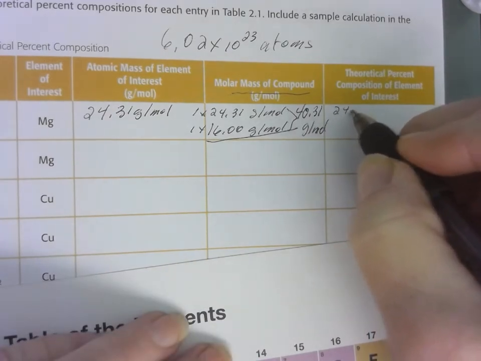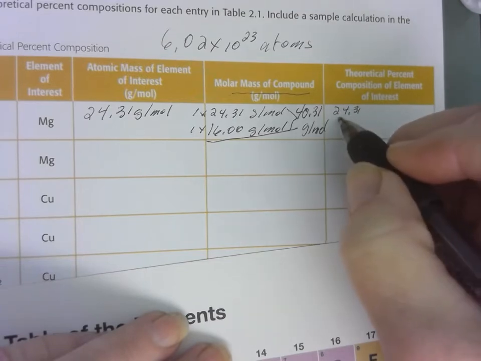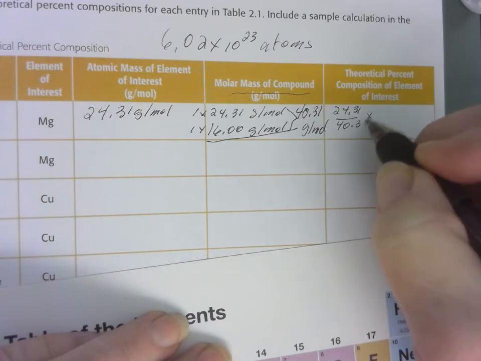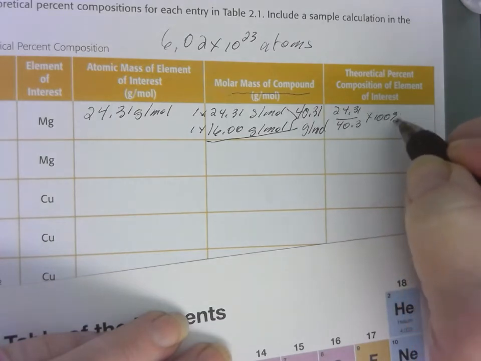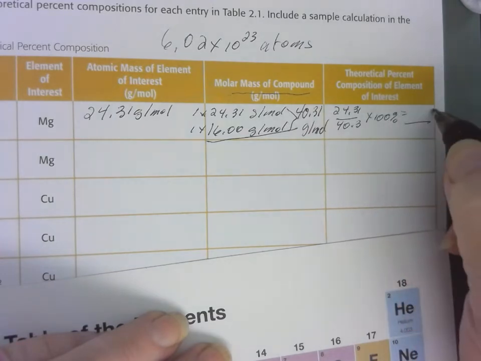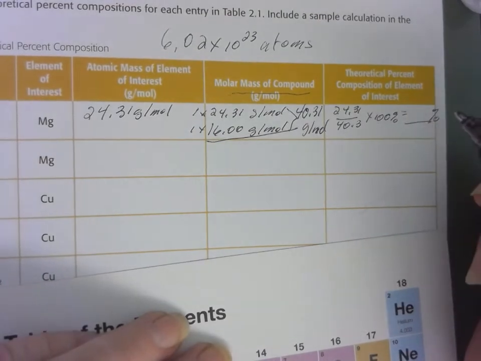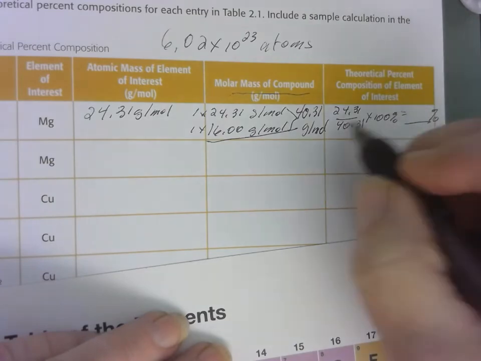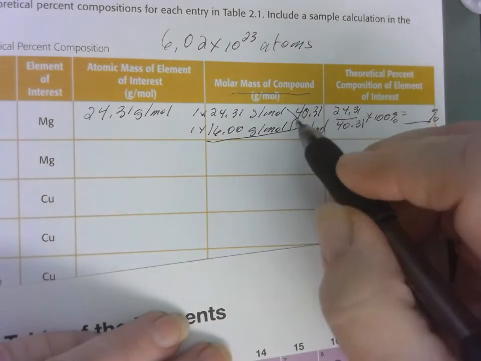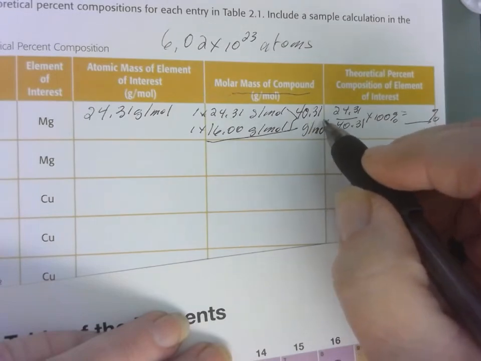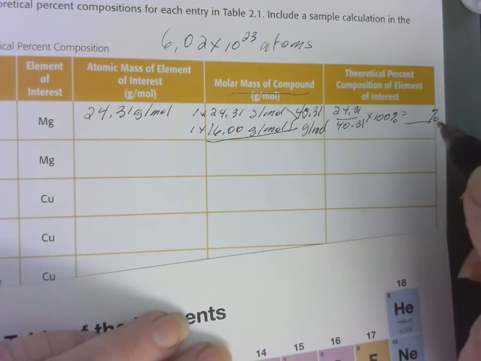So we're going to take 24.31 divided by 40.31 times 100% to get our answer. So that will be our answer in percent. So you'll need to do that. Oh, that should be 31. Okay, so 24.31, which is our magnesium, divided by the total, which is 40.31, times 100% will give us our percent.